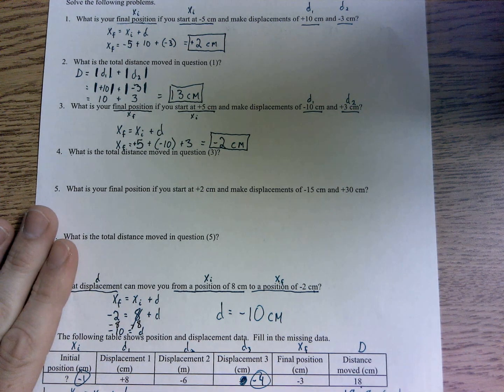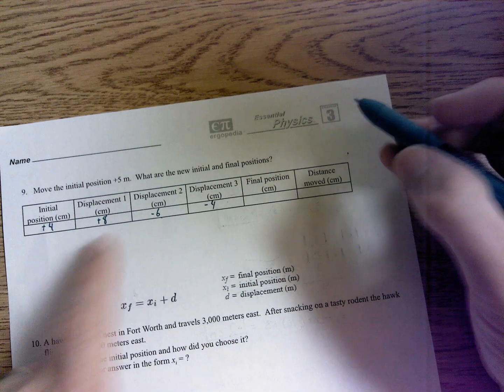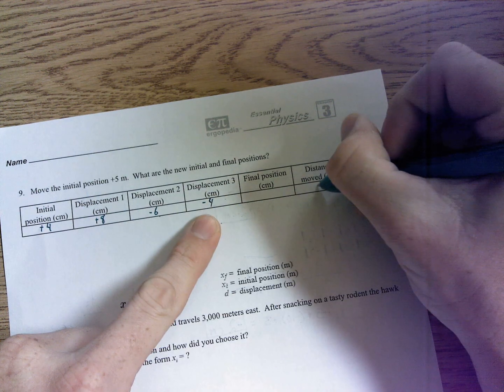All right. Okay, so our final position is going to change off of that, but our distance should stay the same since we still have the same displacements, right? You should be able to figure that out, which is 18.